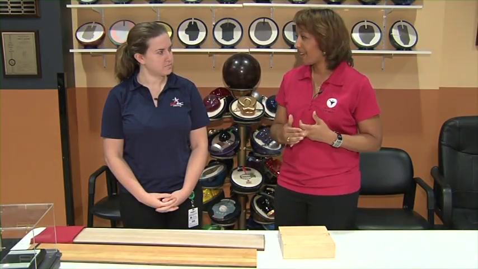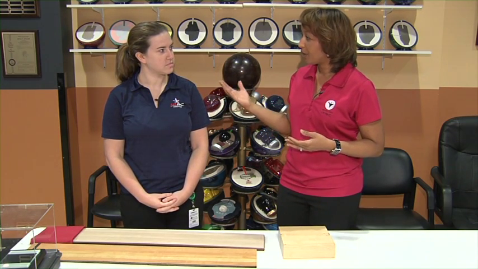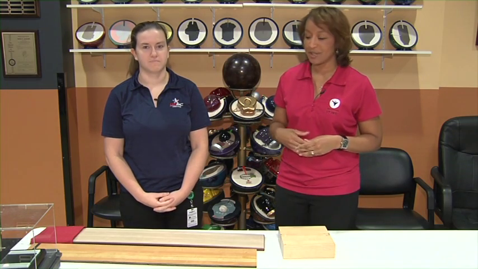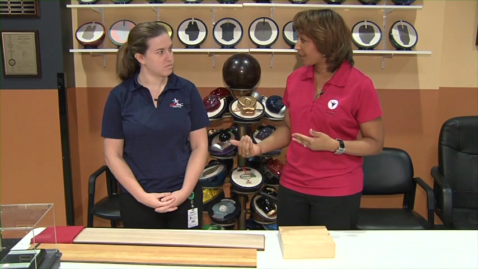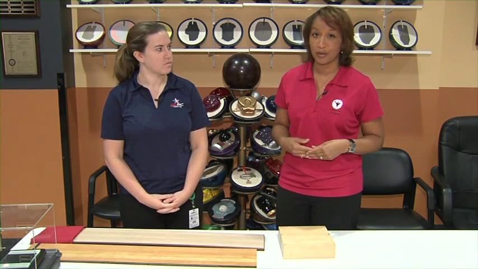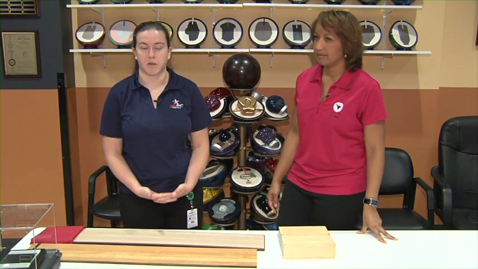So all lanes aren't created equally, and we have different surfaces, wood, synthetic, all of them can create different ball reactions. And Emily, I have here, is our research engineer here at the USBC, and she's going to explain a little bit of the differences in color, surface, hardness, all of those things that make your ball roll a little bit different. Here at the United States Bowling Congress, we try to test all different aspects of the game.